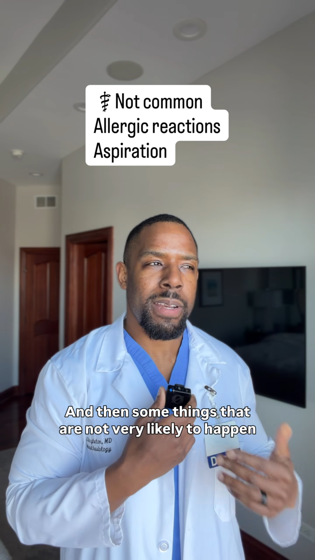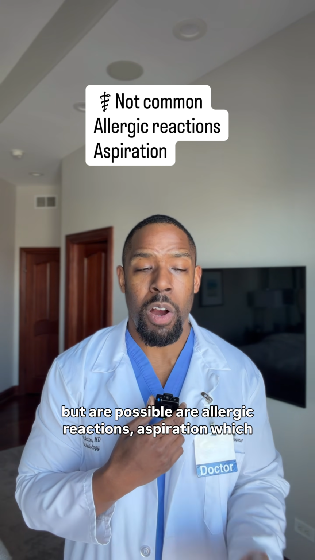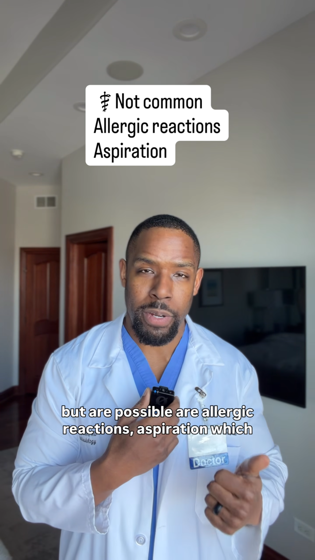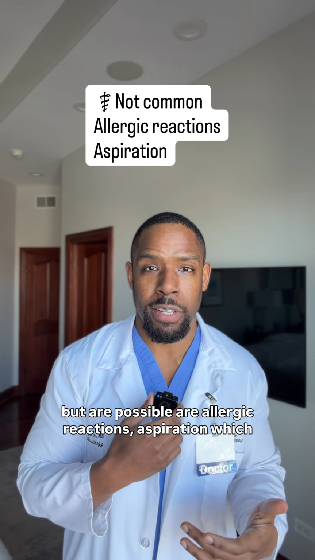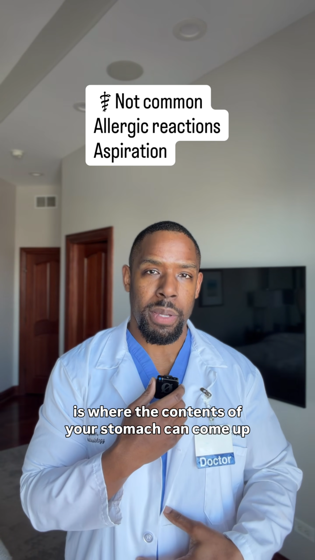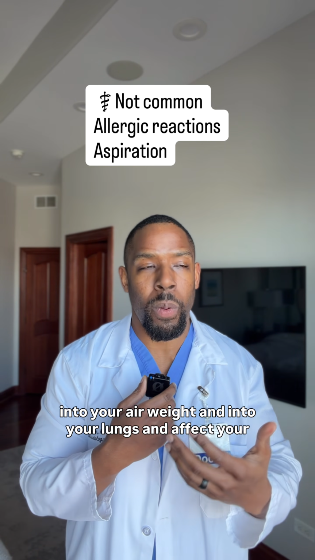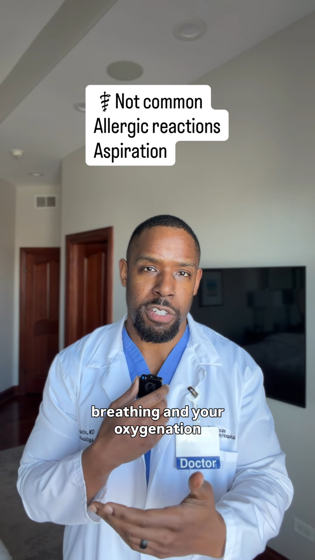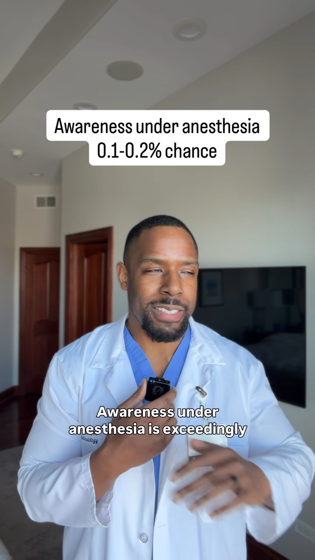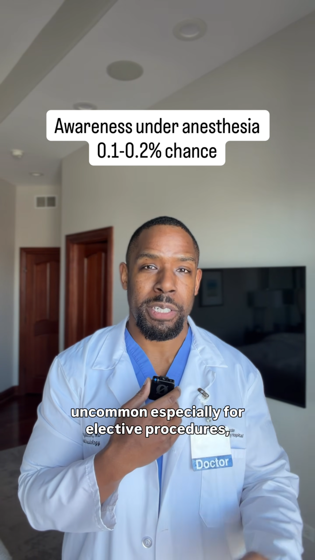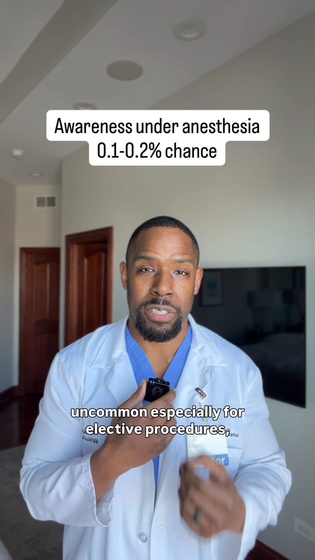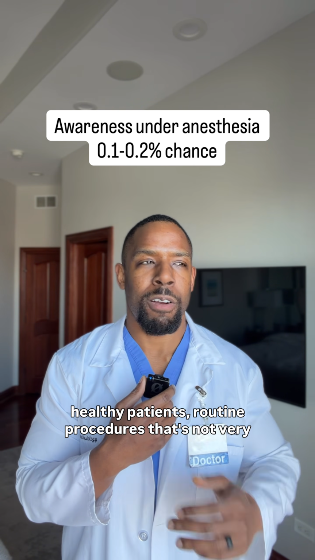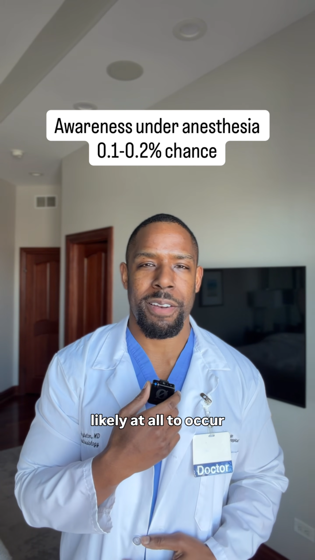then some things that are not very likely to happen but are possible are allergic reactions, aspiration, which is where the contents of your stomach can come up into your airway and into your lungs and affect your breathing and your oxygenation. Awareness under anesthesia is exceedingly uncommon, especially for elective procedures. Healthy patients, routine procedures, it's not very likely at all to occur.